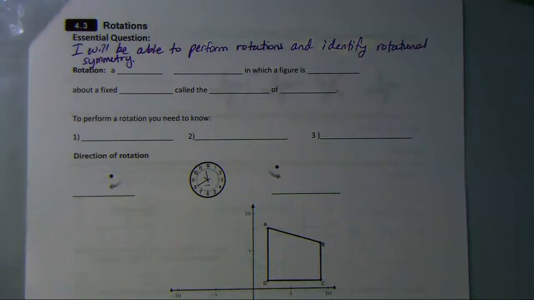Okay, we're going to continue our transformations chapter 4 by talking about rotations. So we've talked about two transformations thus far. We've talked about translations, which is more of a sliding motion. We've talked about reflections, which is a mirror motion. But today we're talking about rotations. Rotations are exactly what you think. They are rotating something, turning something.